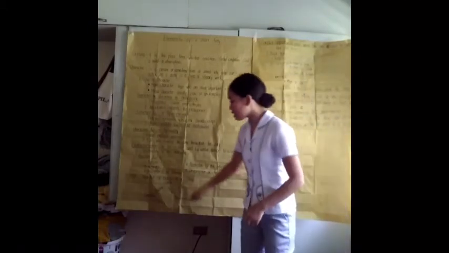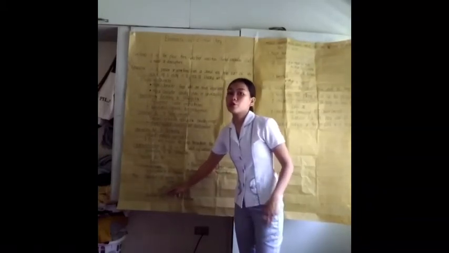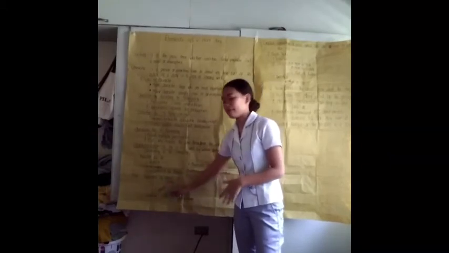So the third element of a short story is the plot. It is the sequence of events in a story. I will show you the pattern of the pyramid plot. The first is the exposition, or the beginning of the story. It is the setting: where the story takes place, the time, when and where the story happens.